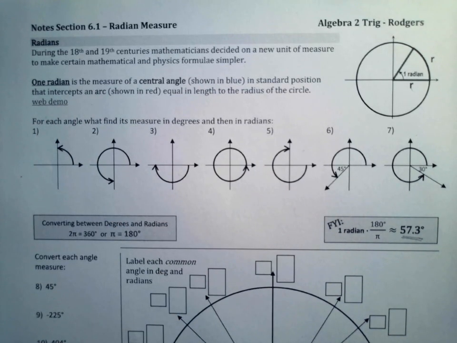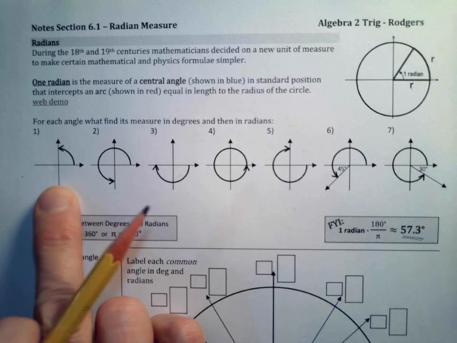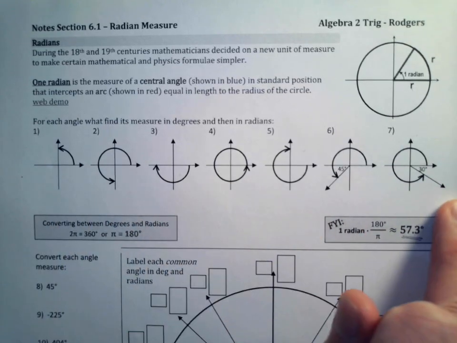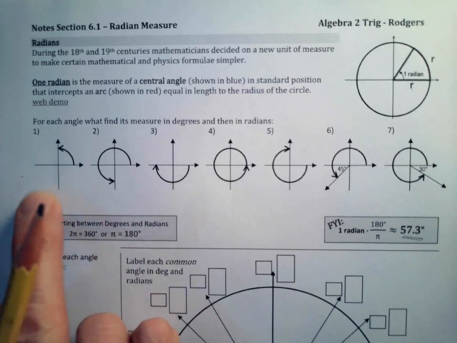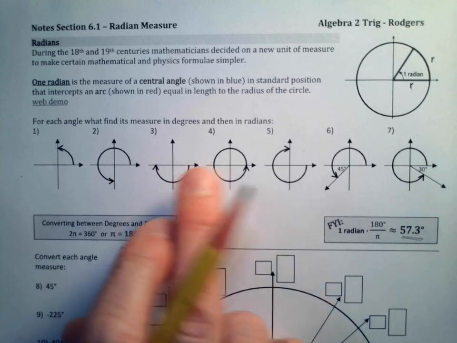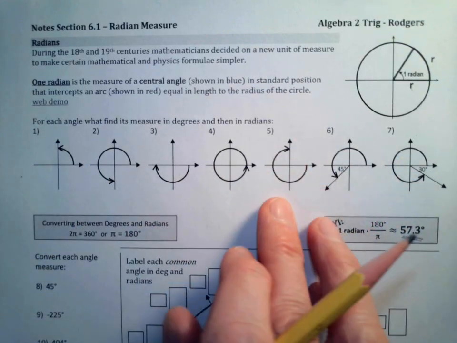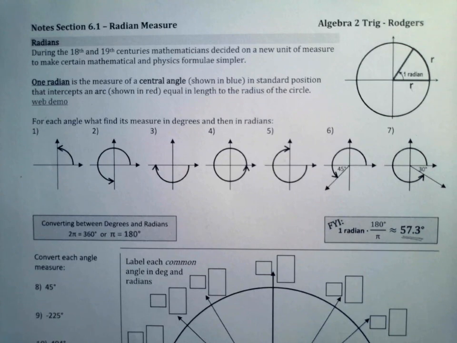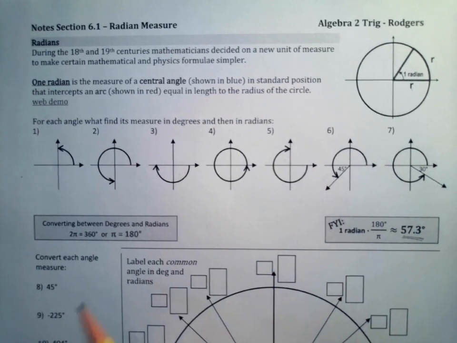Okay, so let's look at some conversions from degrees to radians. There are set angles, set amounts of rotation, that we should just get comfortable with and use. The first couple times it's going to be a little cumbersome.